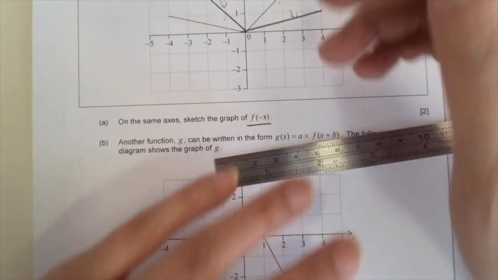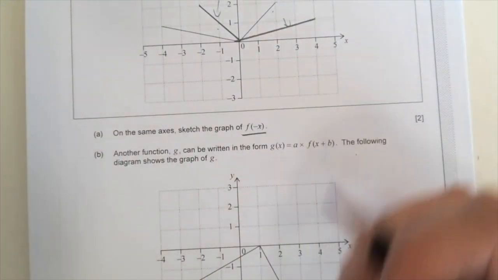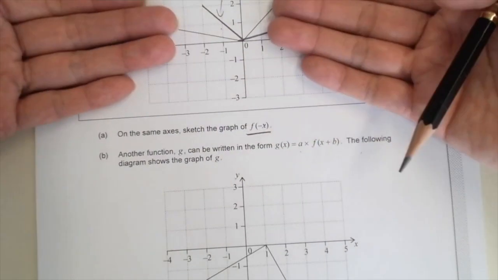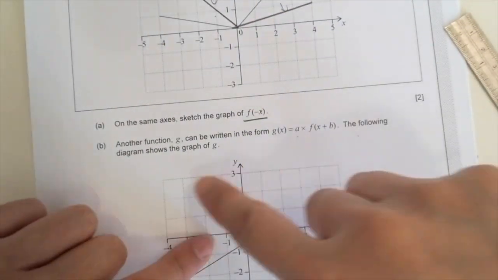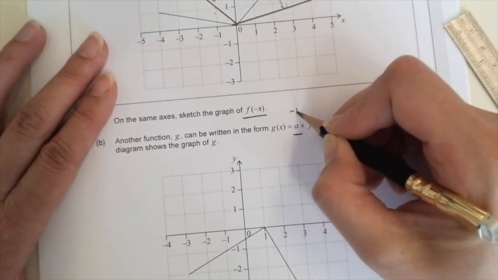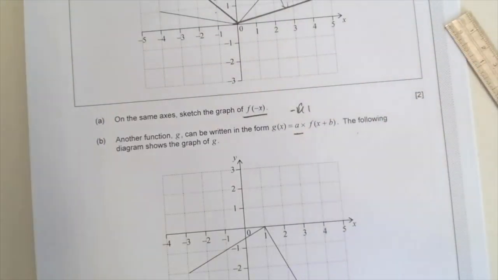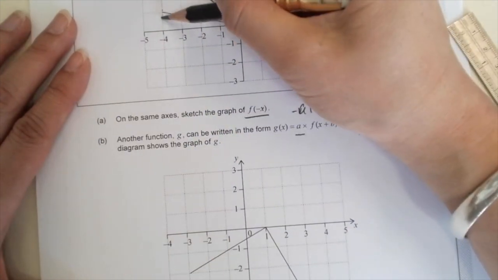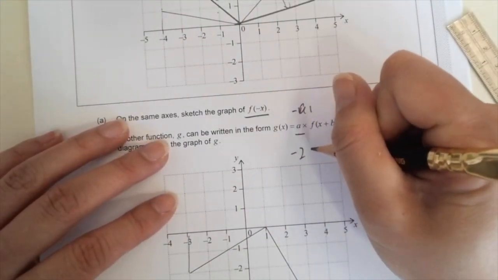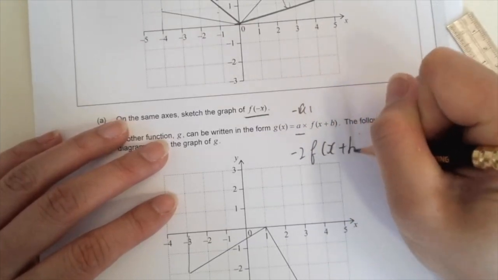This is the original. Moving on, there's another function where they switch it a bit. First of all, we know it's flipped upside down from where it was originally, so we will have a negative a. Then we think about how it's stretched from 1 unit to 2 units, so it's stretched by 2. So it's negative 2 f(x) plus b.